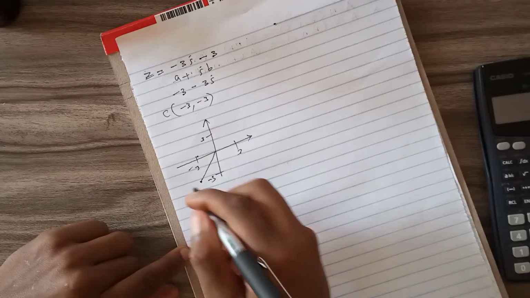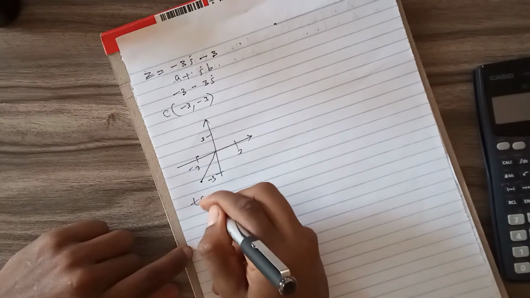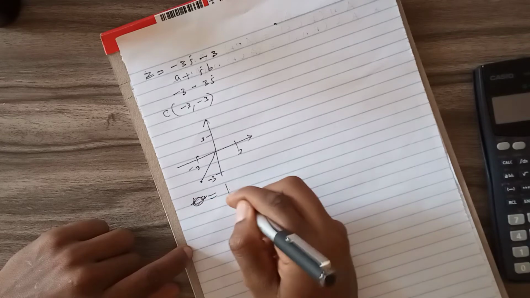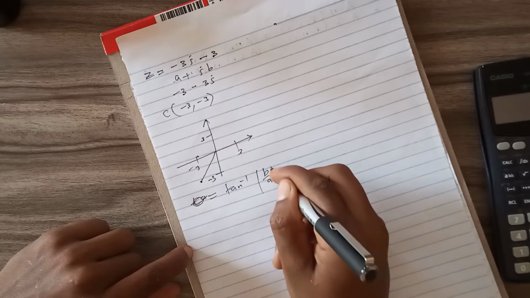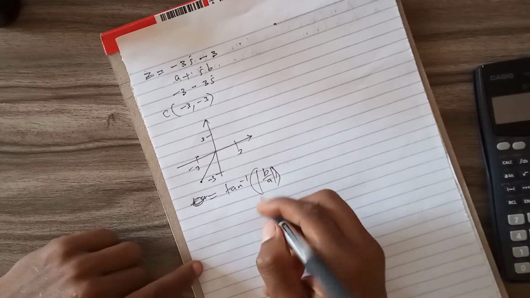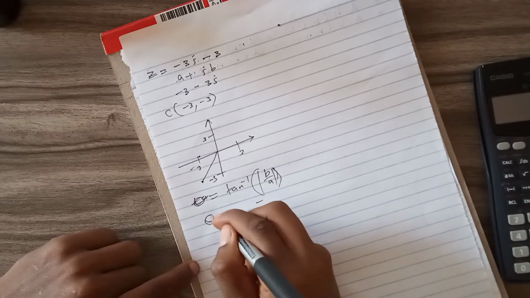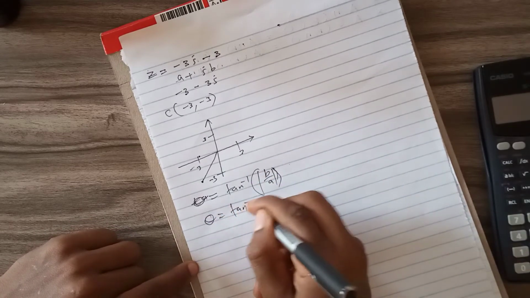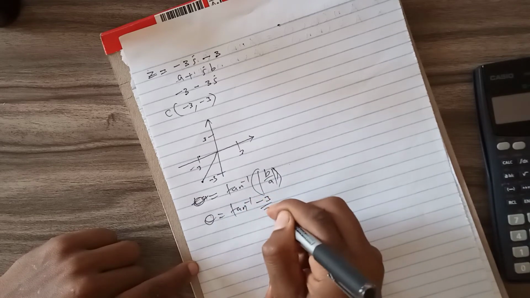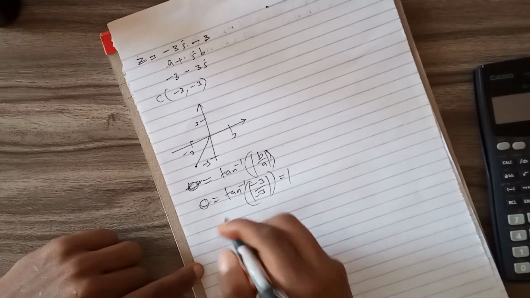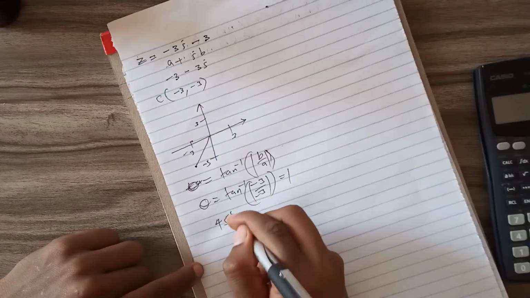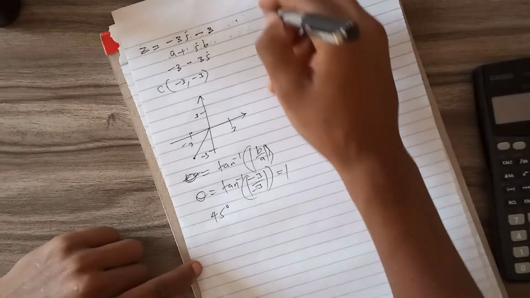So now we can have our theta. Our theta is given by tan inverse of the absolute value of b over a. Theta is equal to tan inverse of 3 over 3, and this gives you 1, and tan inverse of 1 is equal to 45 degrees.